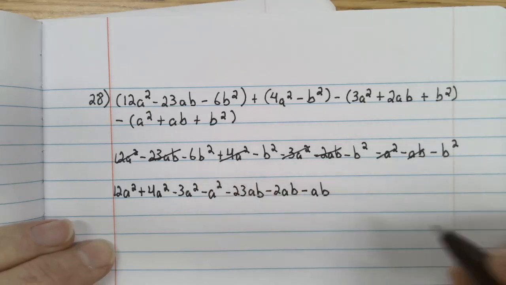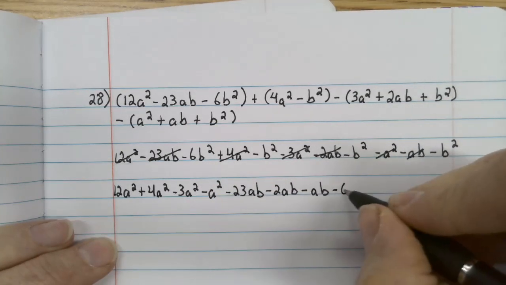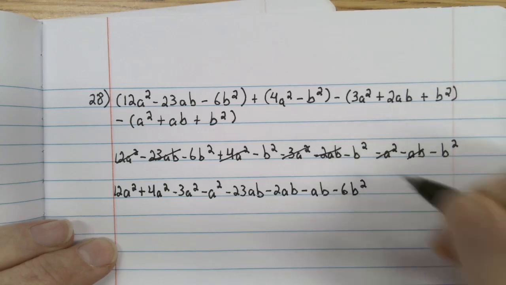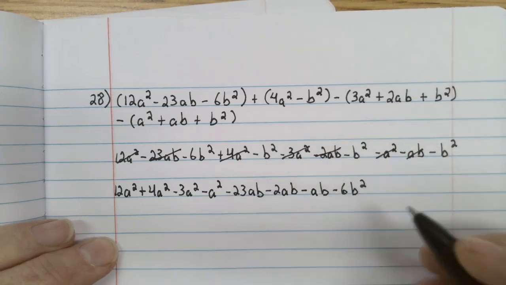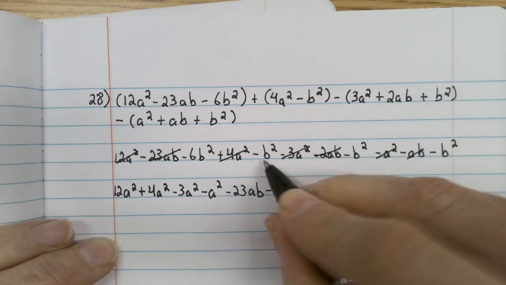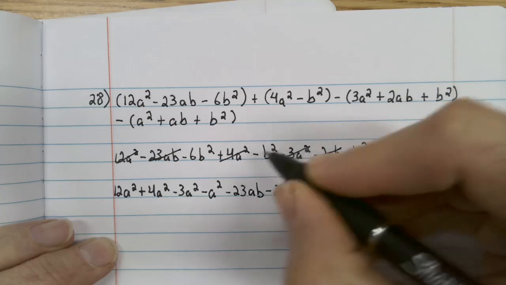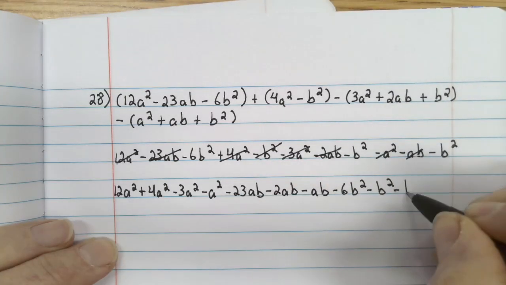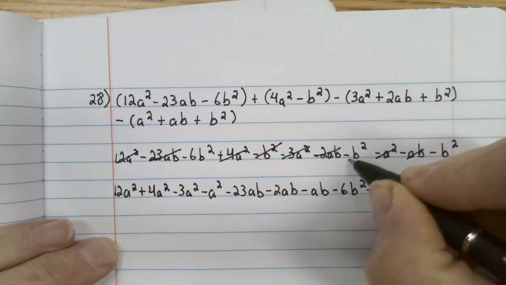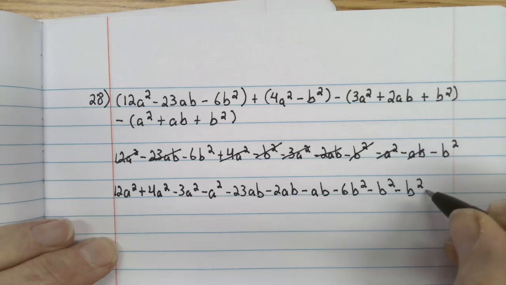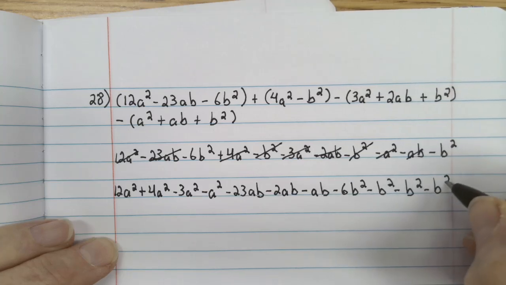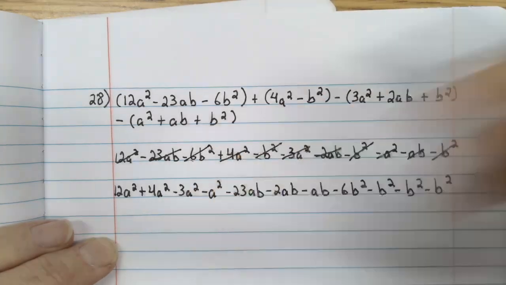Now all I've got left is minus 6b squared. Okay, minus b squared, right there. Minus b squared. Minus b squared. And now I've gotten all my b squareds.